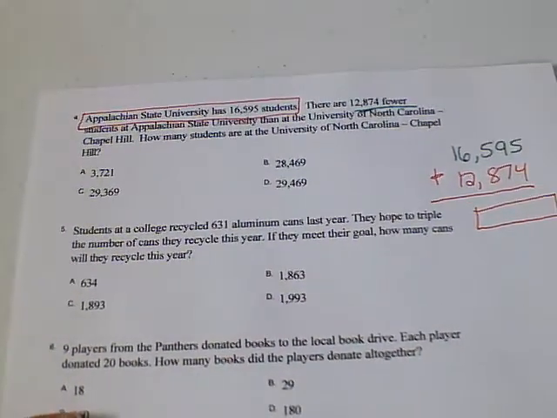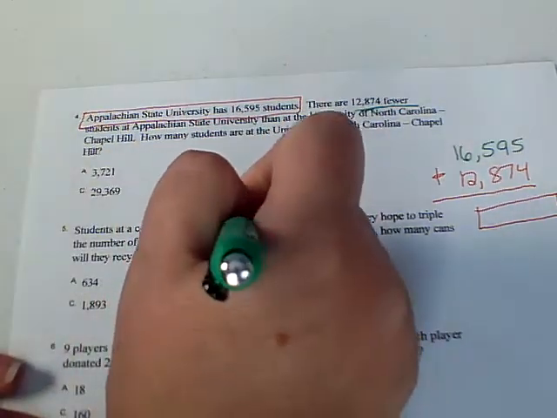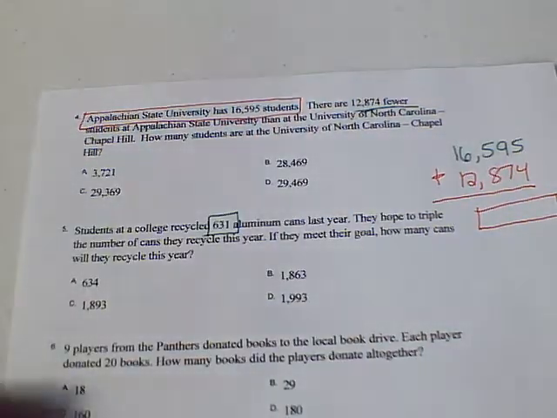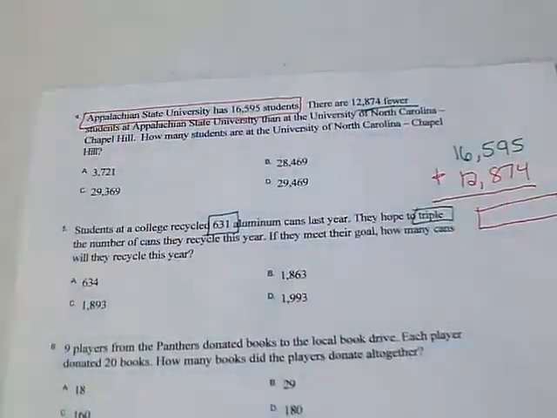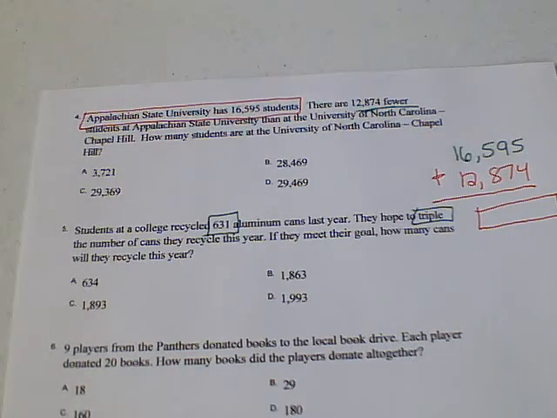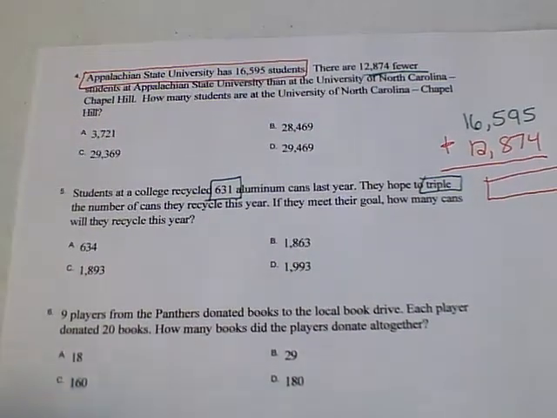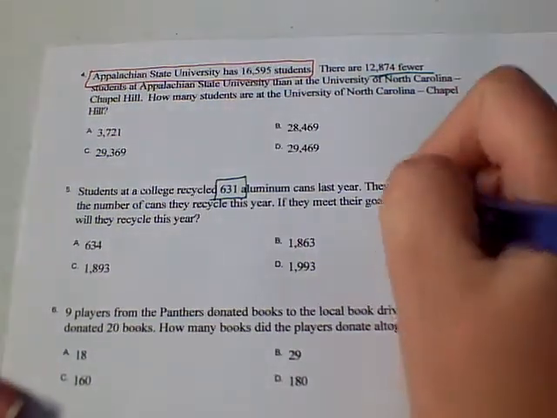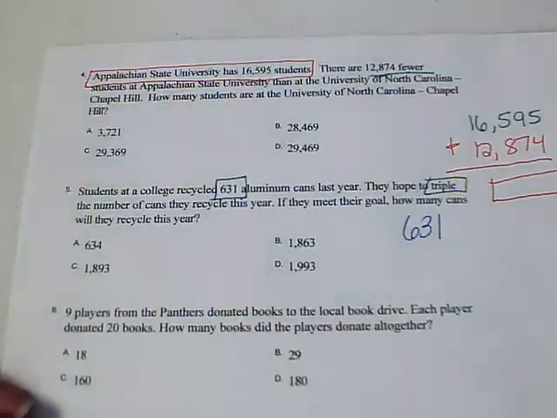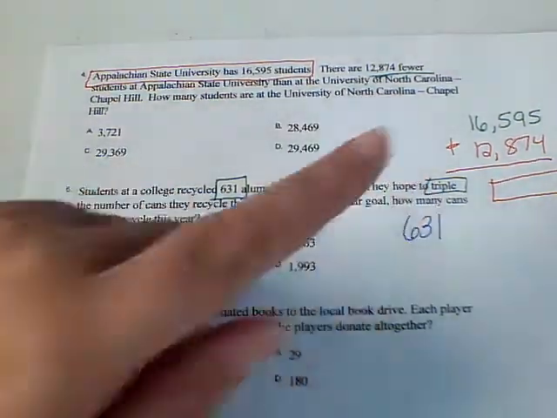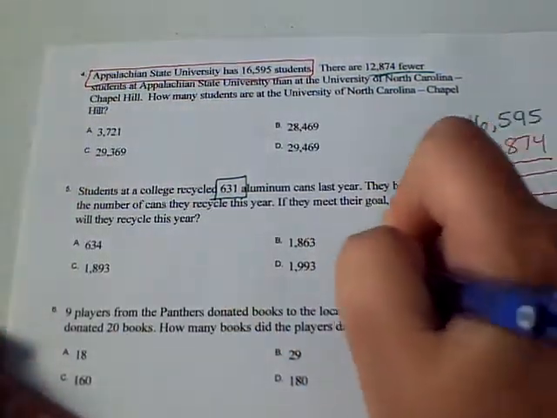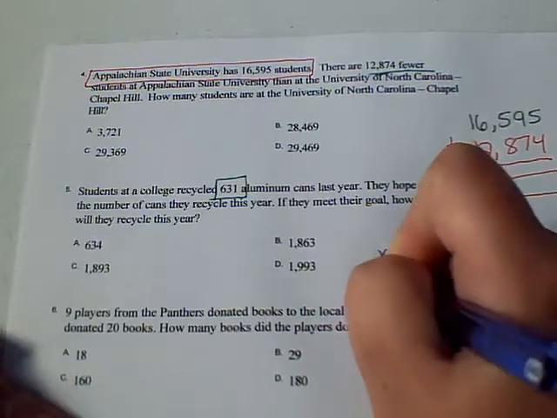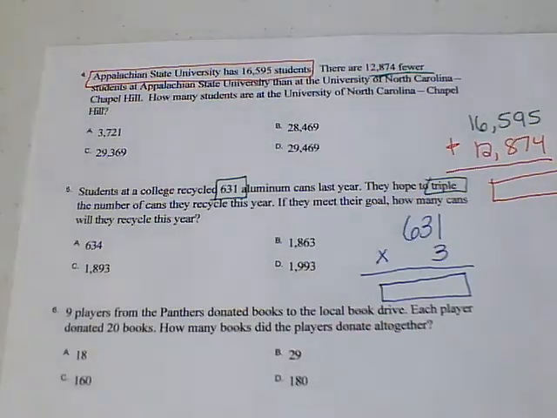Students at a college recycled 631 aluminum cans last year. They hope to triple the number of cans they recycle this year. If they meet their goal, how many cans will they recycle this year? Well, triple means times 3, right? So I have to take this 631, and if I want to meet this goal of tripling it, I have to multiply by 3. And that's what will give me my answer.